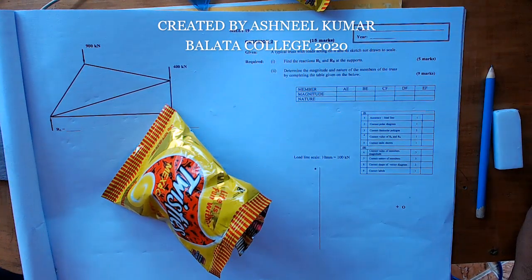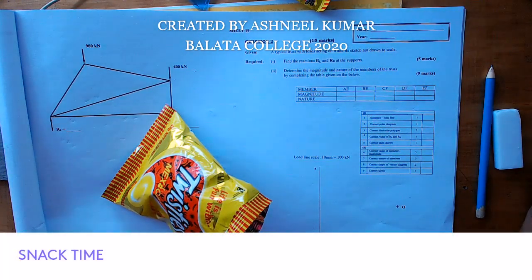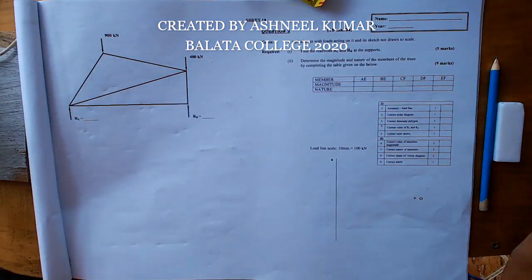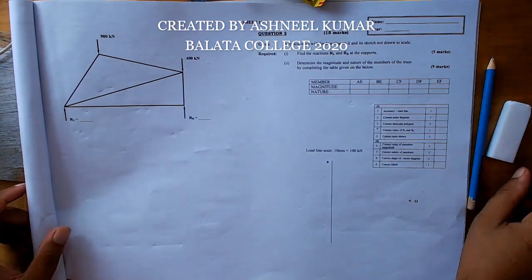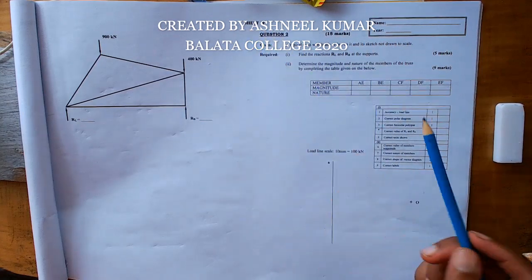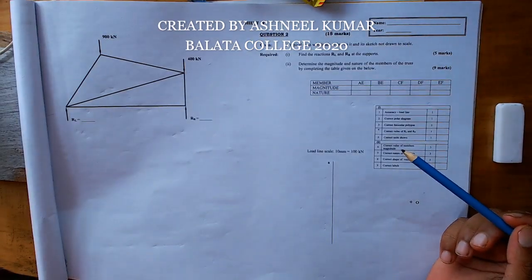The question says a typical truss with loads acting on it, and the sketch is not drawn to scale. You have to find the reactions RL and RR and determine the magnitude and nature of the members of the truss by completing the table given below.